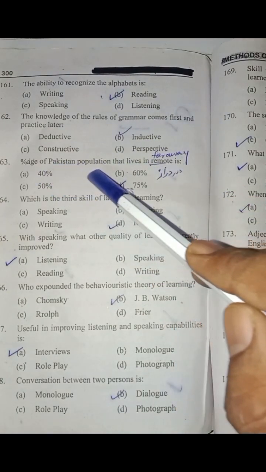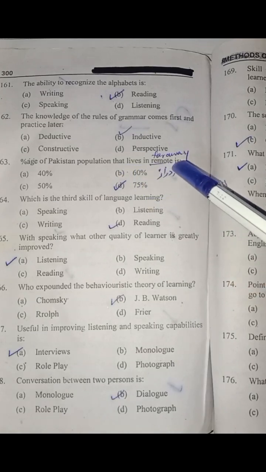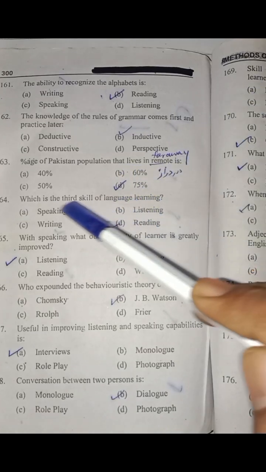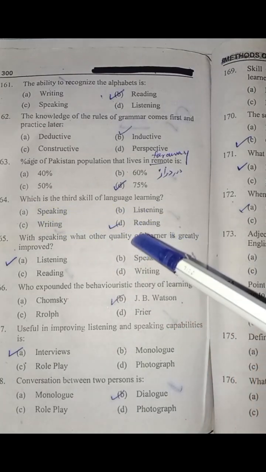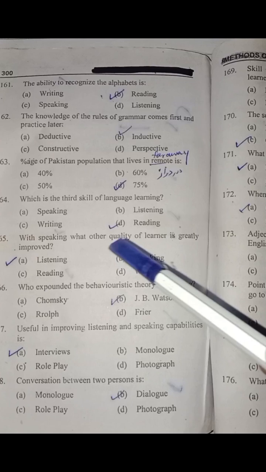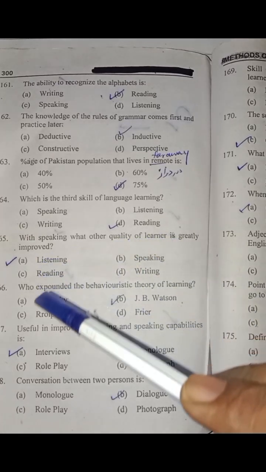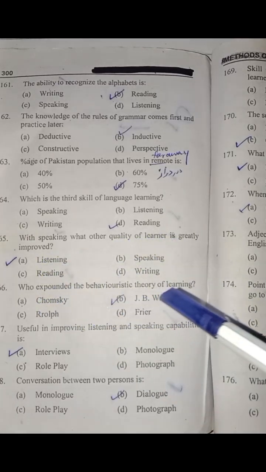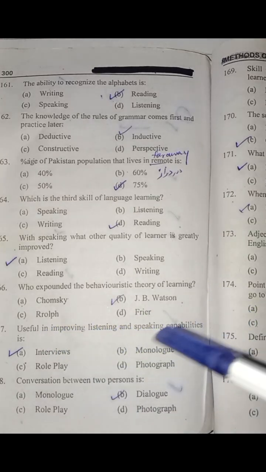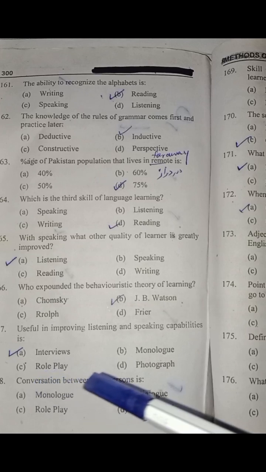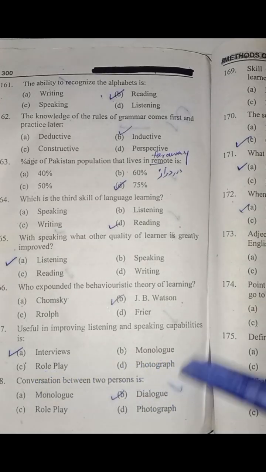Percentage of Pakistan population that lives in remote areas is 75%. Which is the third skill of language learning? Reading. With speaking, what other quality of learner is greatly improved? Listening. Who expounded the behavioristic theory of learning? J.B. Watson. Useful in improving listening and speaking capabilities is interviews. Conversation between two persons is dialogue.